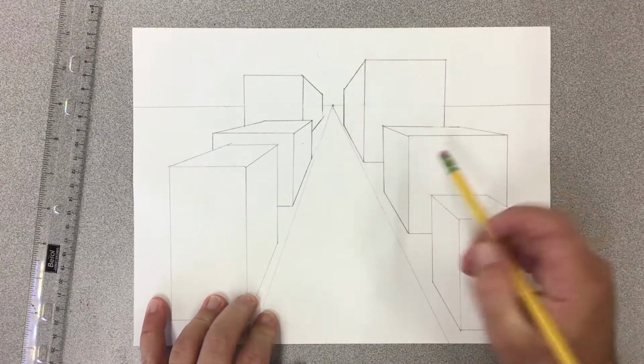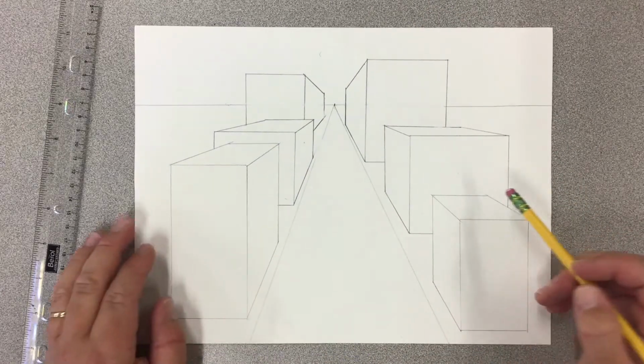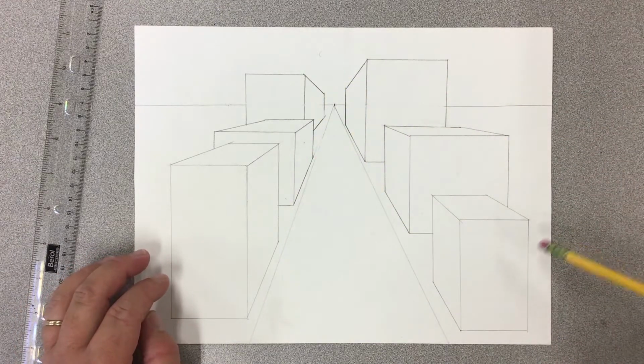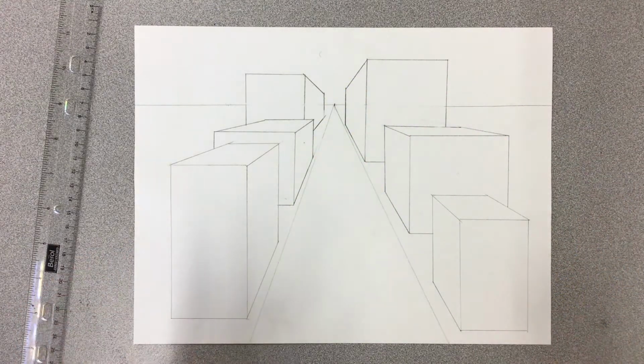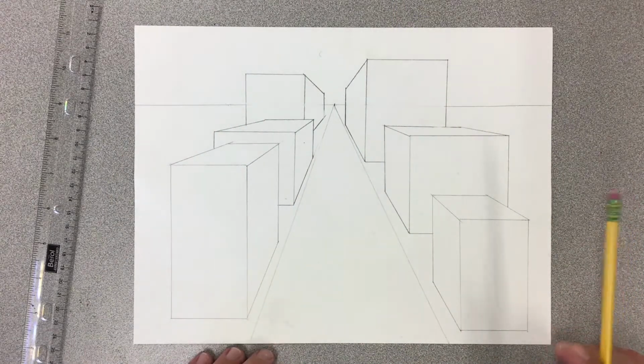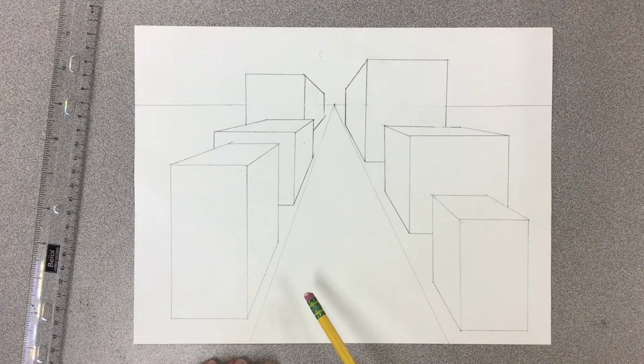Here we see the part 1 drawing that shows our 6 rectangular prisms that look like they're moving farther away from us in space. Remember, linear perspective is how we see the world around us, especially when we see buildings and other things that are built by people.